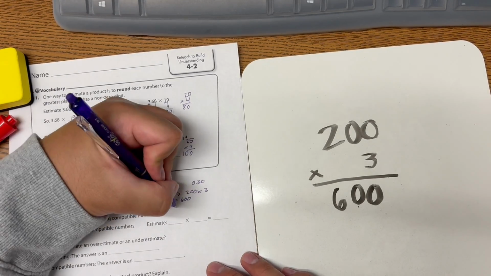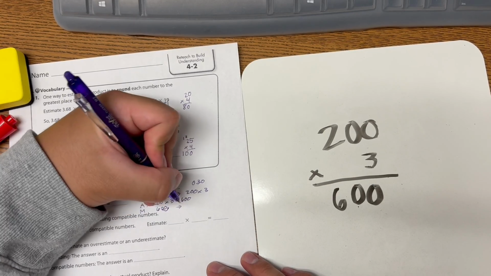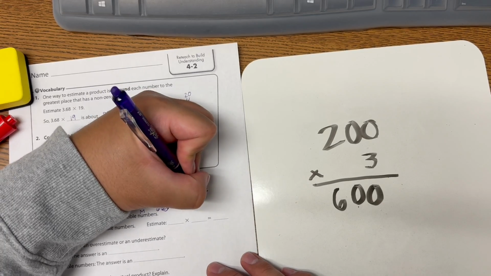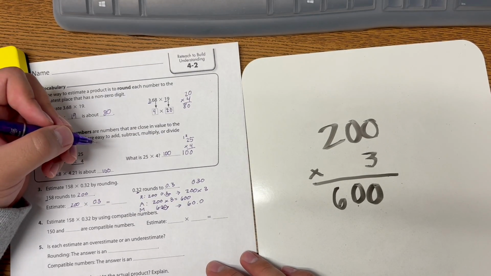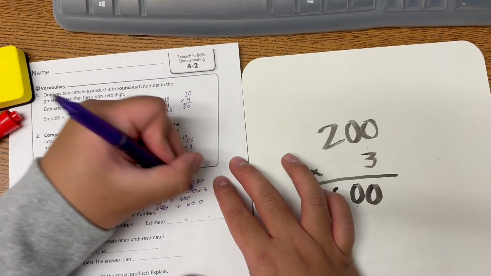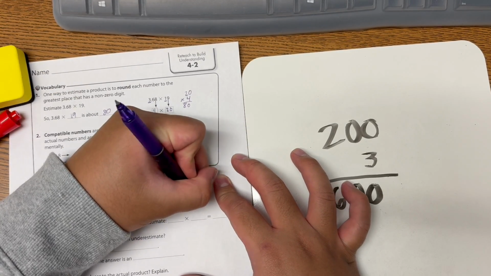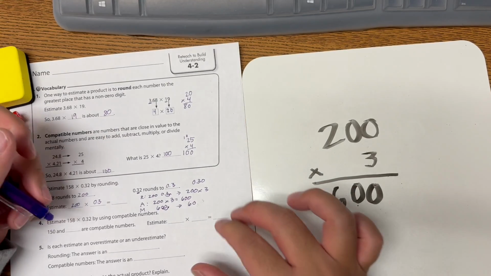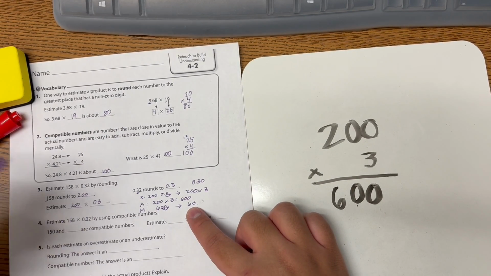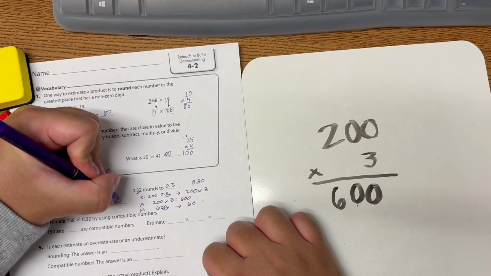Our new decimal point should be between the two zeros, making our estimated product 60 and 0/10. But because we do not need any zeros after the decimal point, we can get rid of it. So your estimated product for 200 times 3/10 is 60.